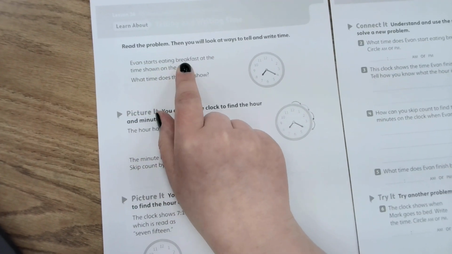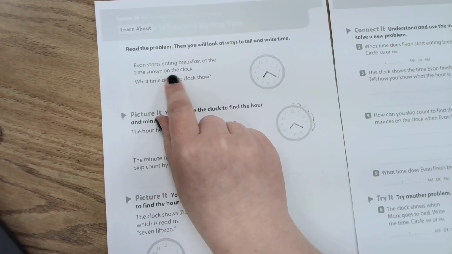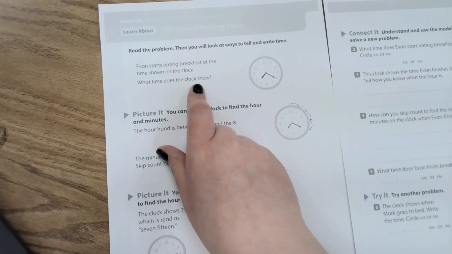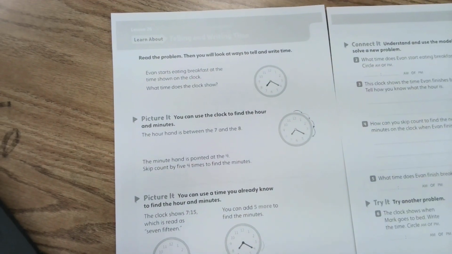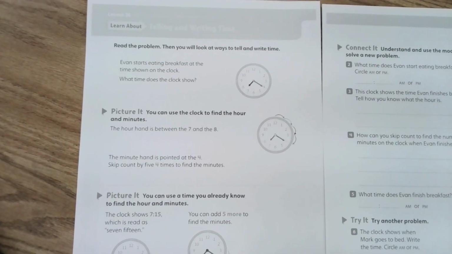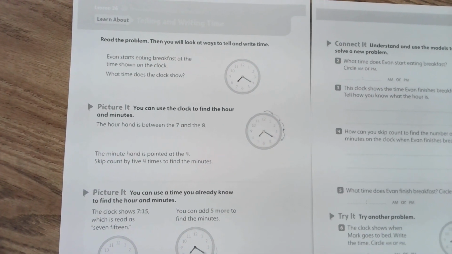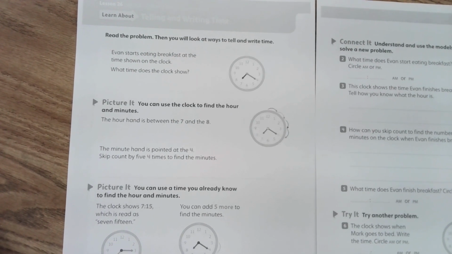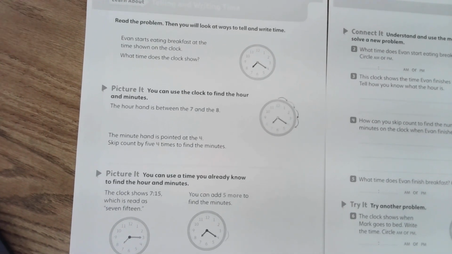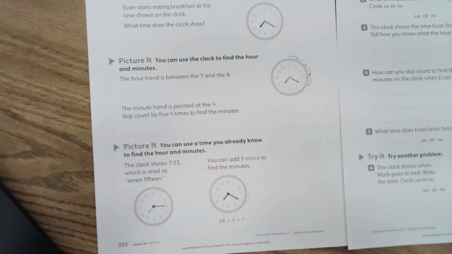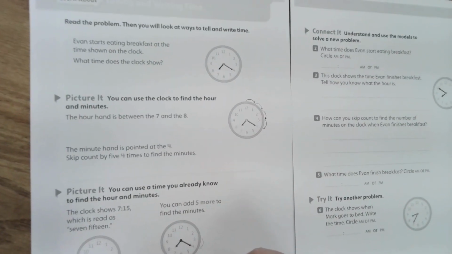Evan starts eating breakfast at the time shown on the clock. What time does the clock show? Let's look closely. What did we learn from day number 1? Well, let's look at the steps that they did to solve this problem.